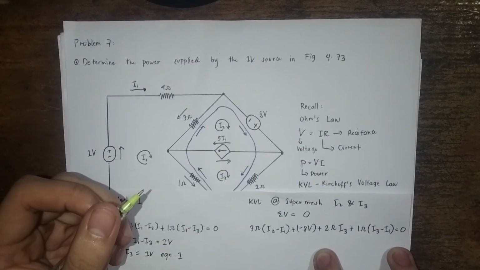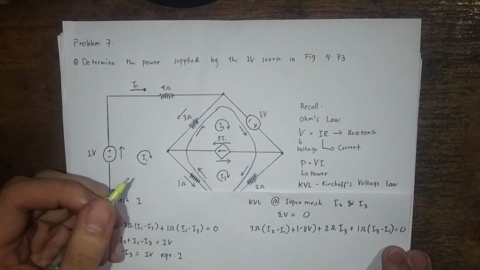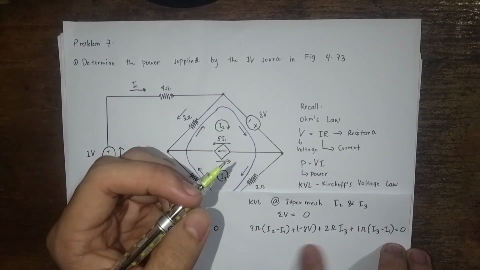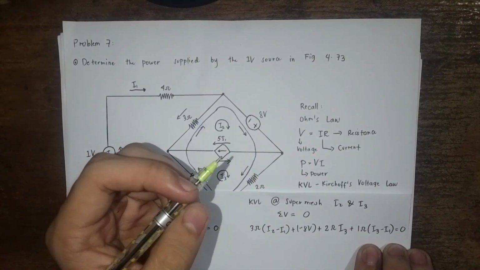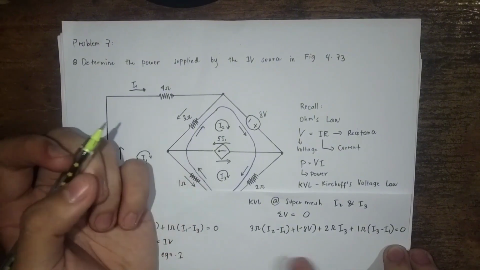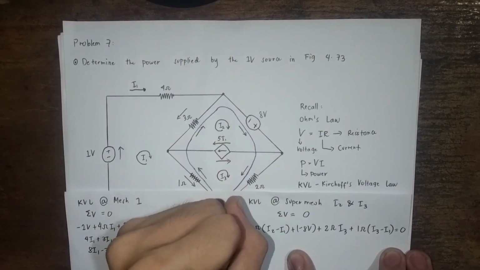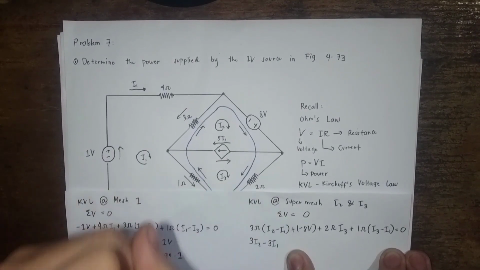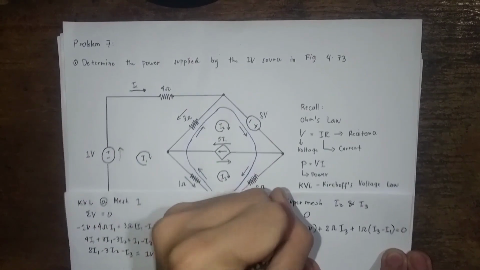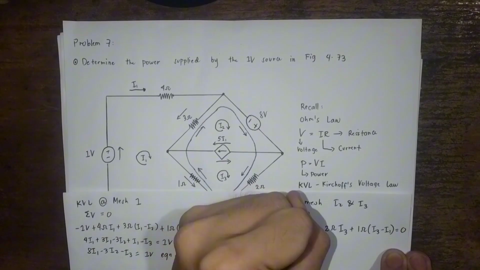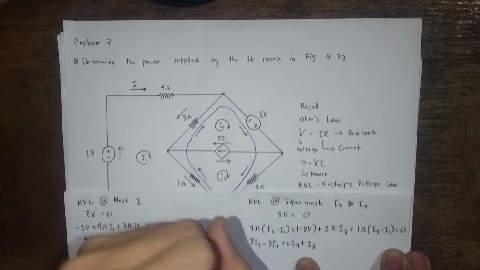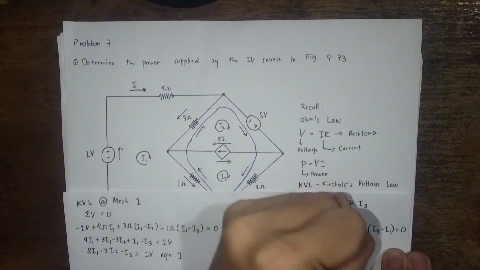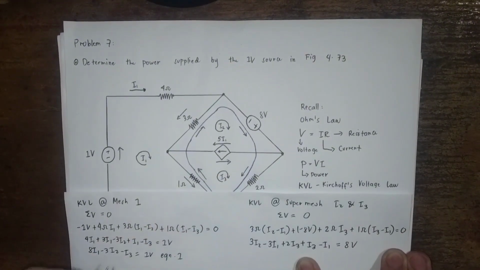The first thing we will do is balance the 8 volts on the other side so that it becomes positive. Then we distribute everything and combine like terms, the same as before. So 3I2 minus 3I1 plus 2I3 plus I3 minus I1 equals 8 volts.